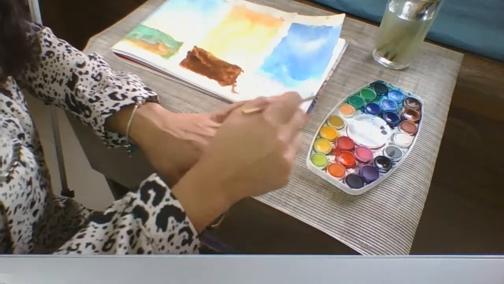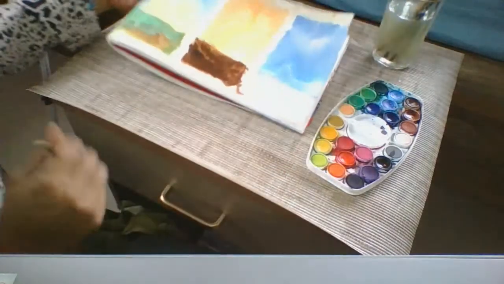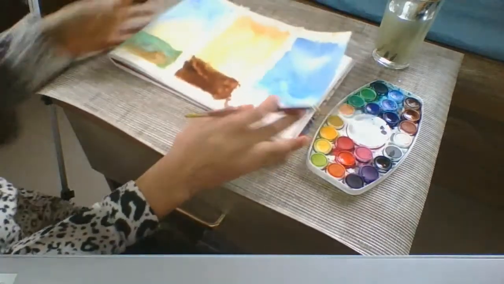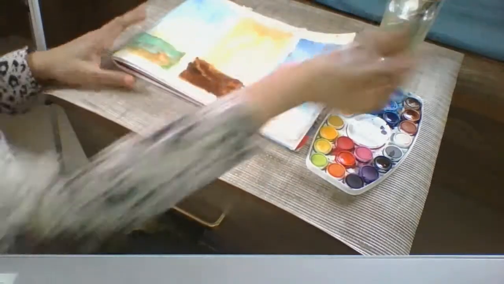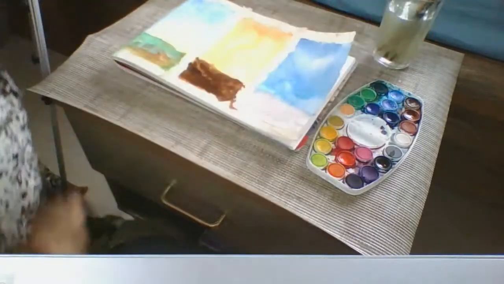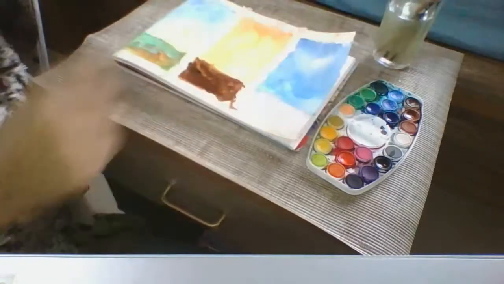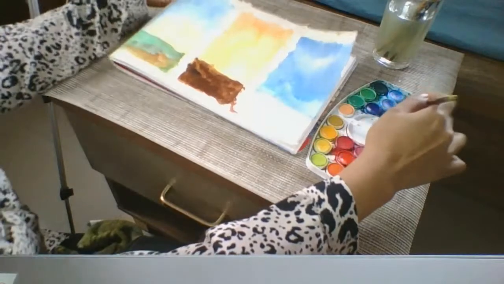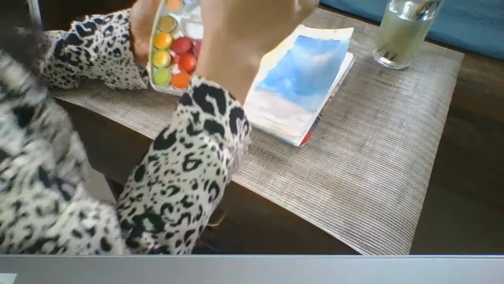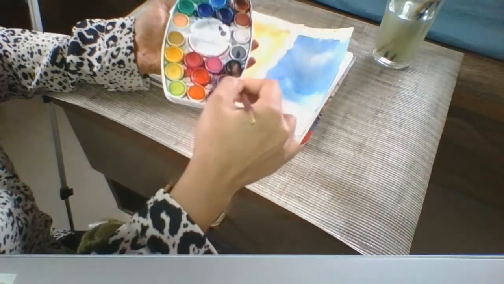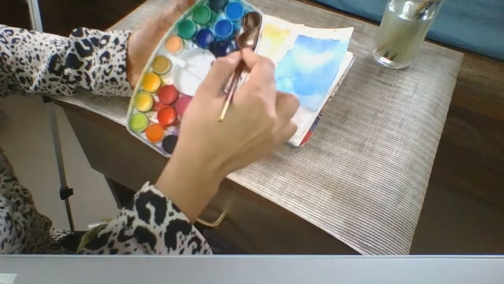Yeah. So I'm ready with the sky and my ground. They're ready. So before, my paper is almost dry and it's good to paint the trees now. So I'll start drawing my spring tree first. So I'll be taking dark brown and black, mix it together.